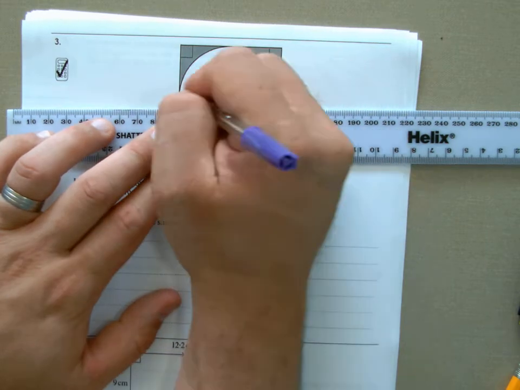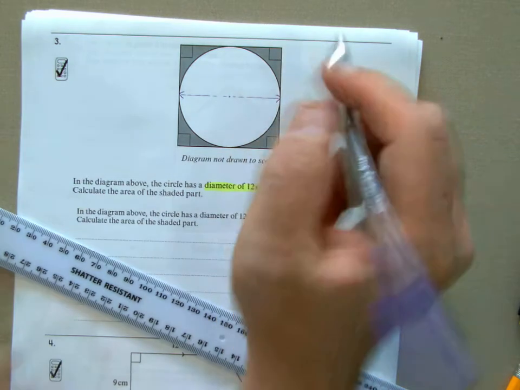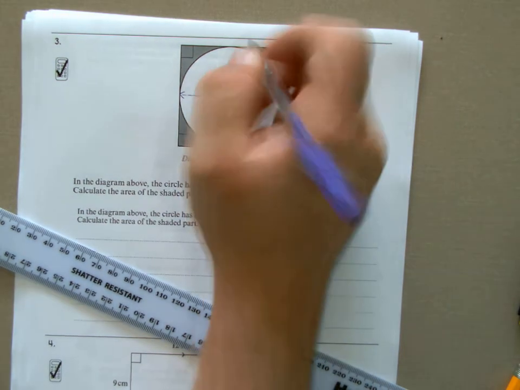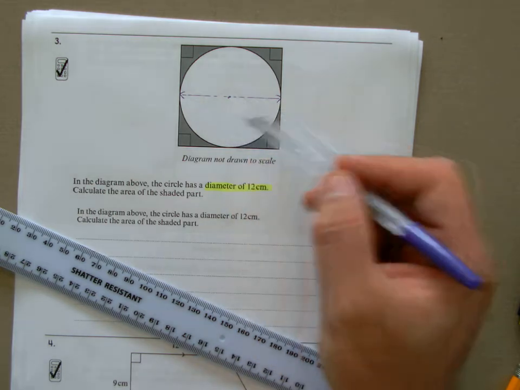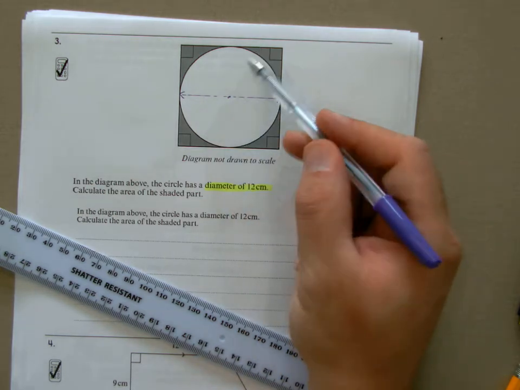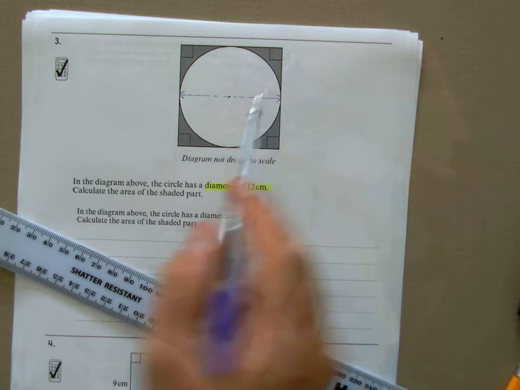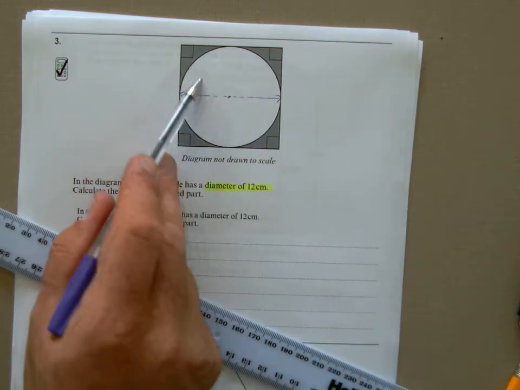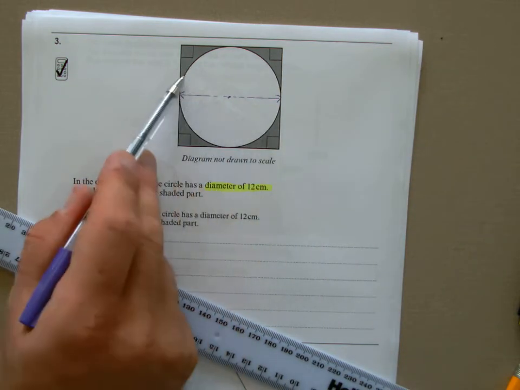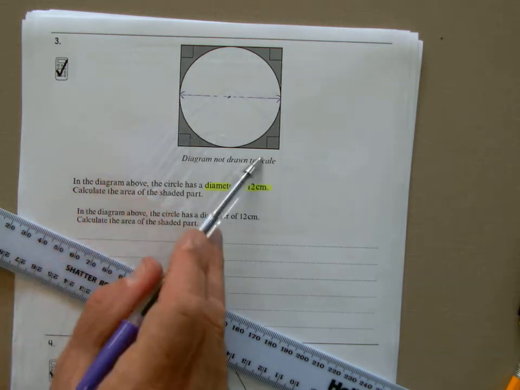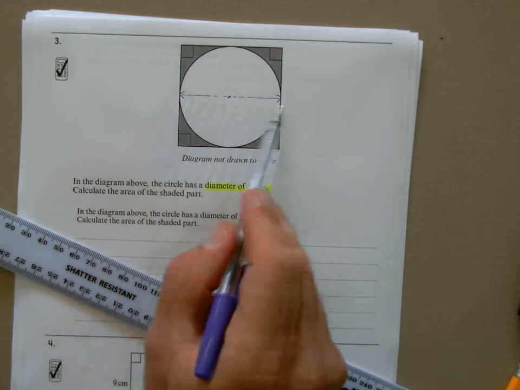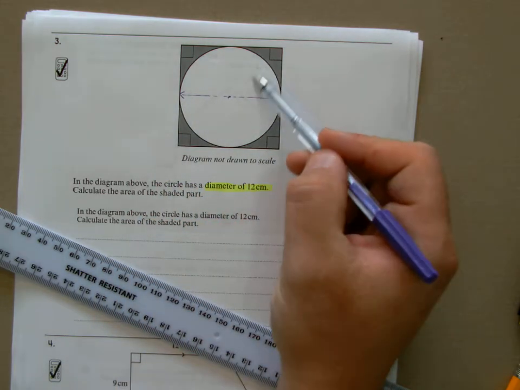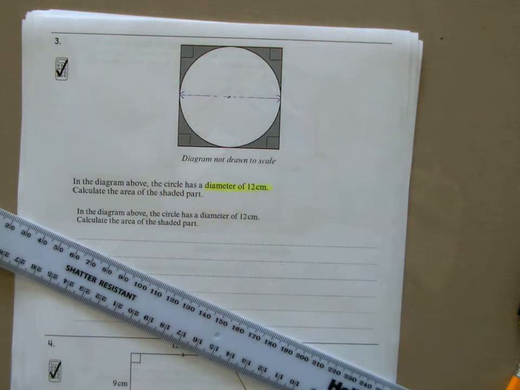The diameter goes through the center of the circle, all the way across from one end to the other. So you could draw it anyway. It doesn't have to go horizontally. You could do it vertically. You could do it any way you want, as long as it goes through the center. If it doesn't go through the center, suppose it went through that way, that would just be an ordinary chord. If it goes through the center, it's a diameter. You can go through the center any way you want. That's the diameter, and we're told it's 12 centimeters, right?